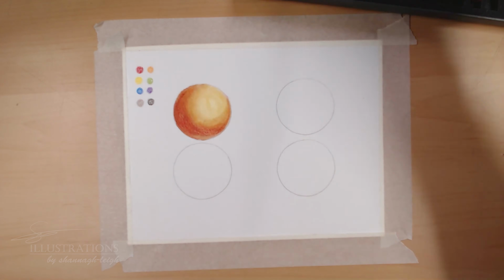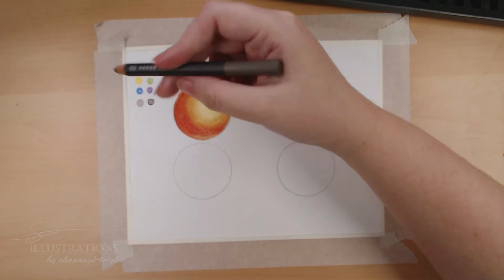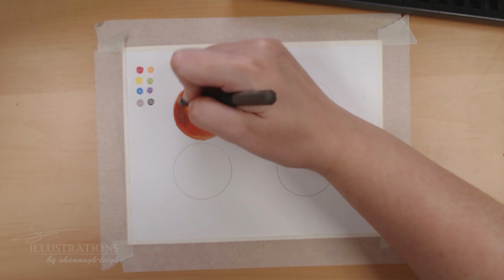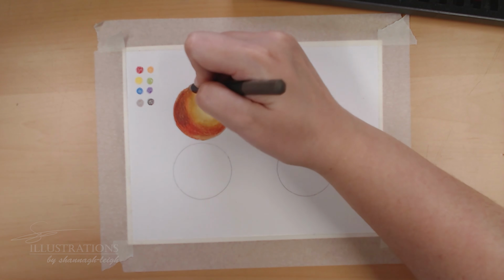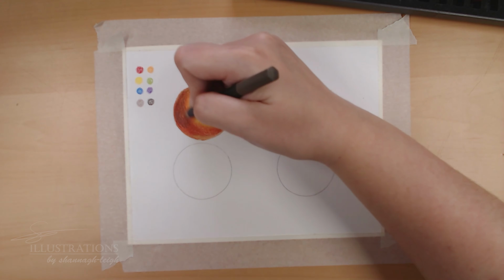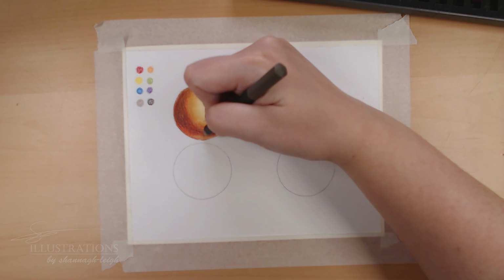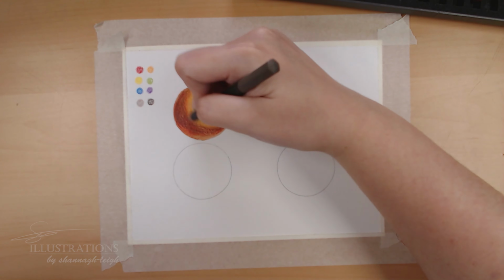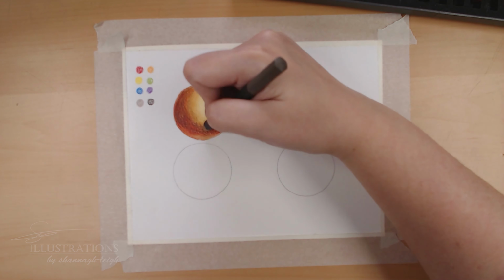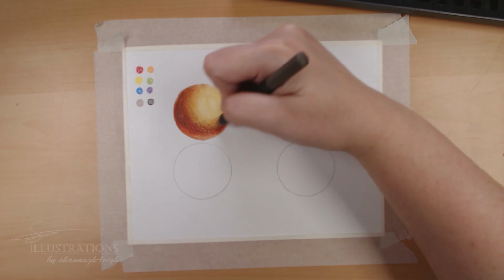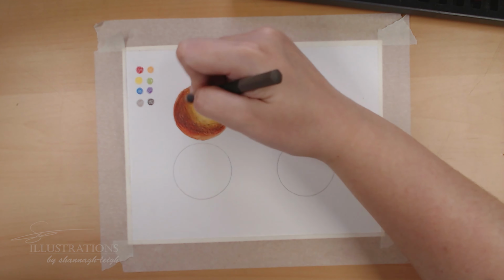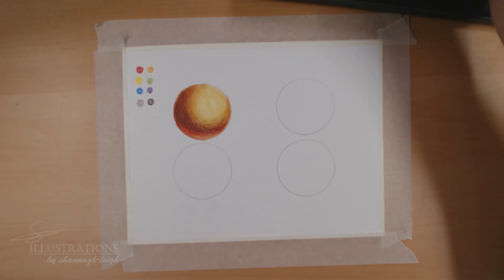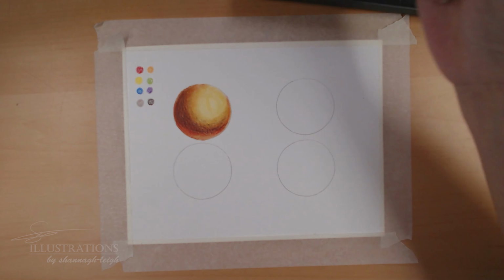And then to kind of tone it down and make it a little bit darker, I'm going to take the French Grey, and this will just kind of again give it a little bit more of a browny look. Just going over kind of where we lay the red down. Pushing it ever so slightly into the lighter areas. And there you go.